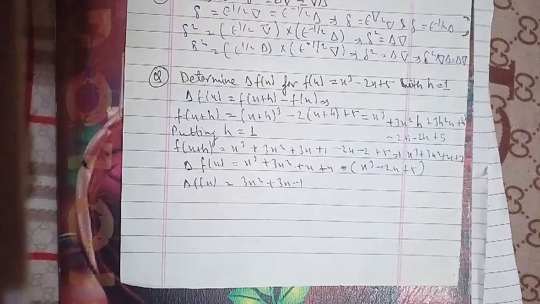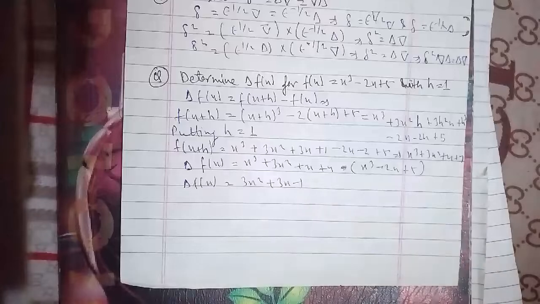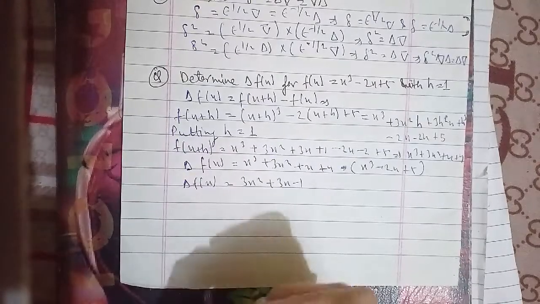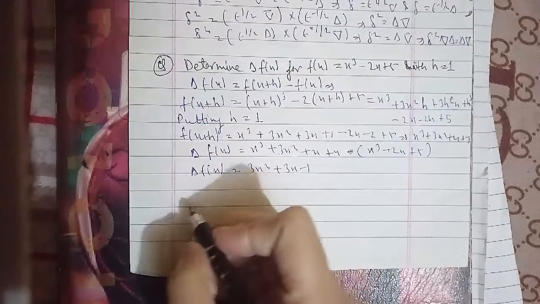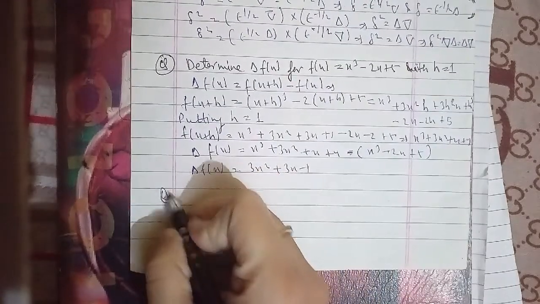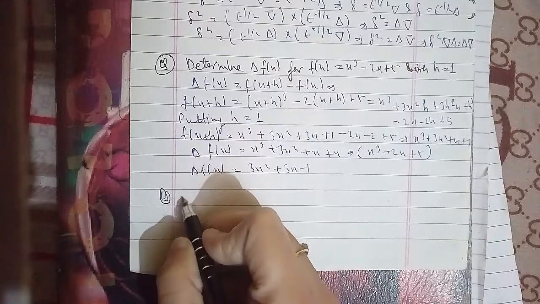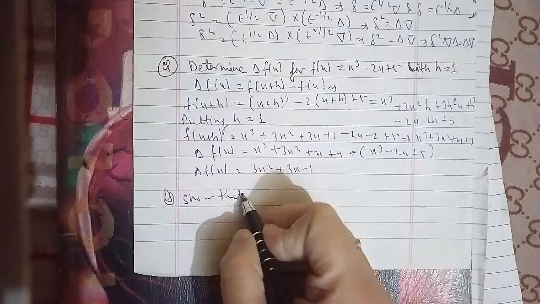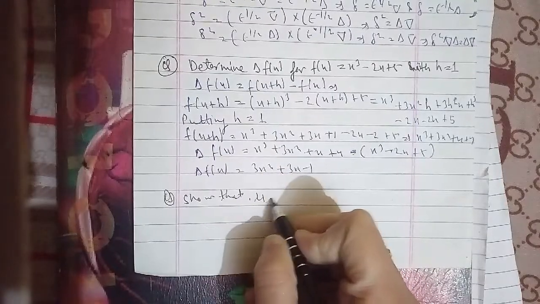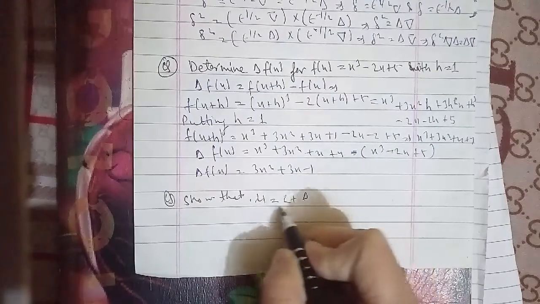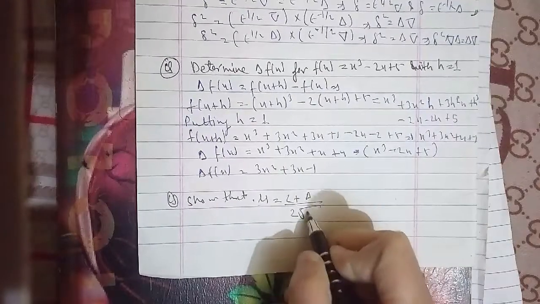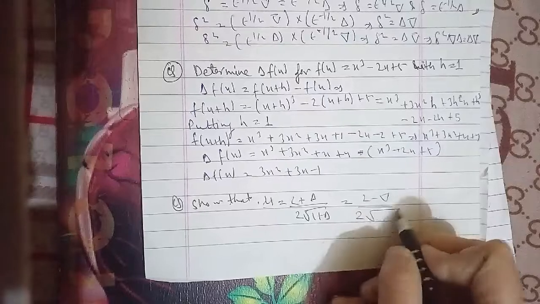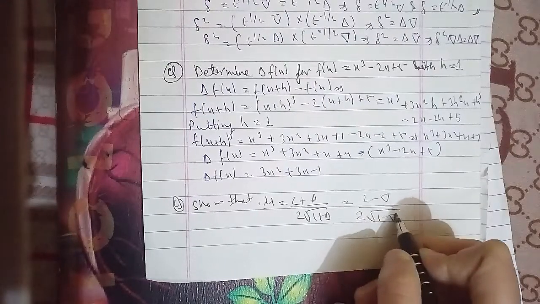Now we'll go ahead to the next question, which is also an important one. Show that mu equals (2 plus forward) upon 2 under root (1 plus forward), equals (2 minus backward) upon 2 under root (1 minus backward).